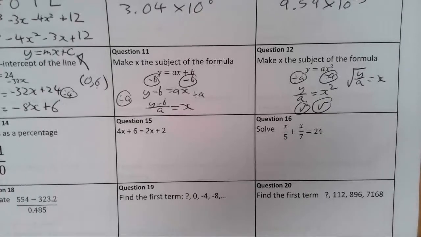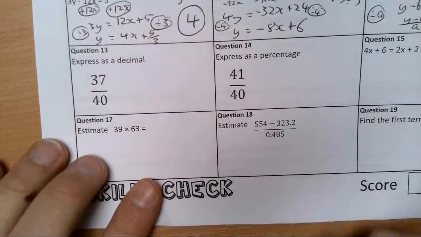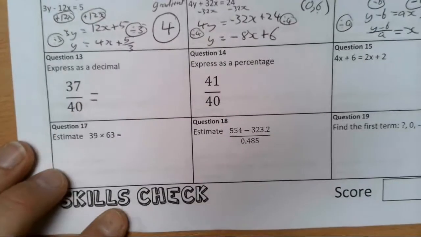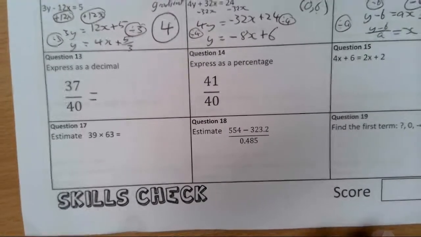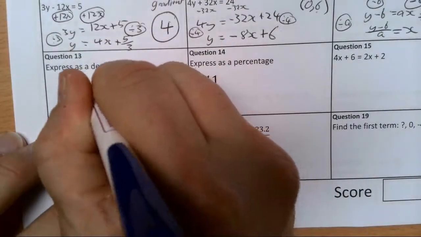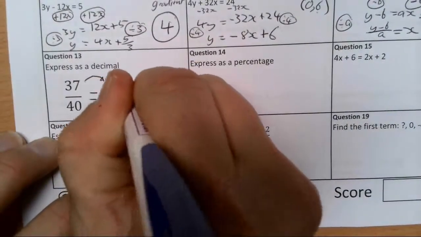square rooted. Question 13, express this as a decimal. So, a couple of different ways of doing this. You could multiply it up to 1,000. You could divide by 4 to make it out of 10. So there's a bunch of different ways of doing this. I might just divide that by 4, shall I? Or multiply it up. I'll multiply it up by 5 to get to 200 and then divide by 2.